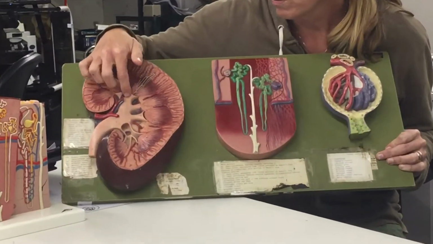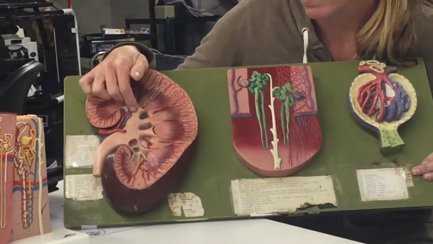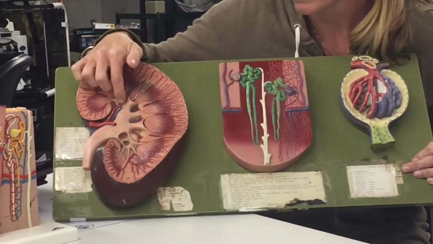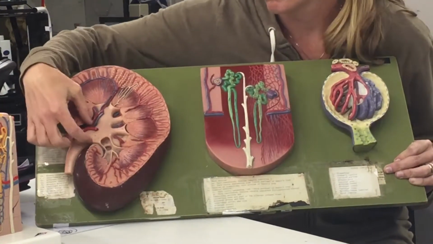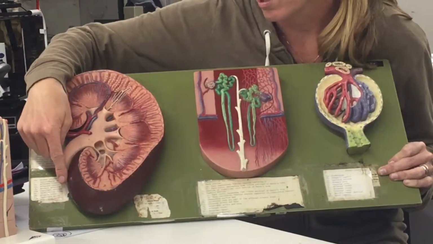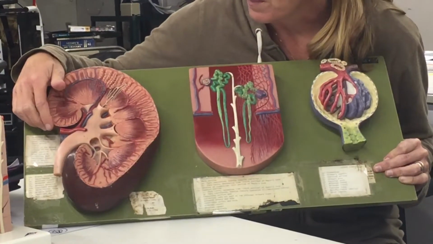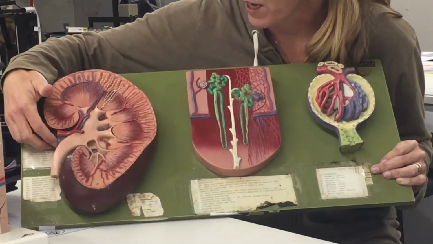Where 2 minor calyxes drain, we call that a major calyx. Okay, so minor calyx, major calyx. And then here's the renal pelvis, which is the whole thing that it drains into. Okay, and then here's the ureter coming out. Here's the renal artery, renal vein.